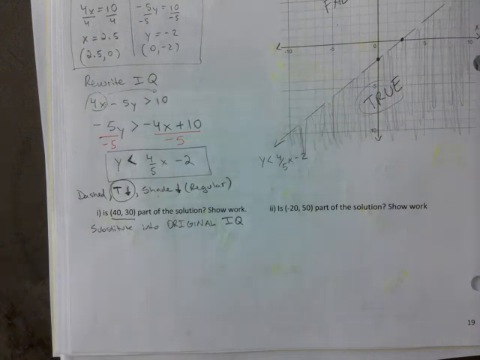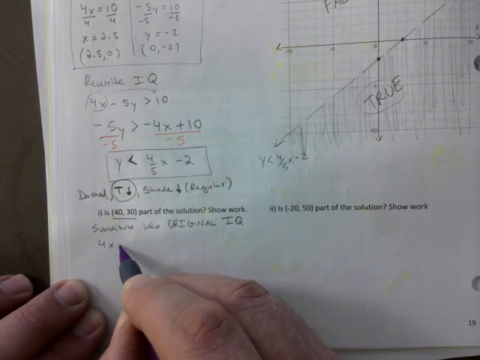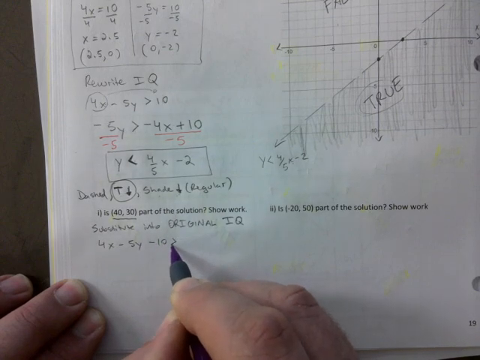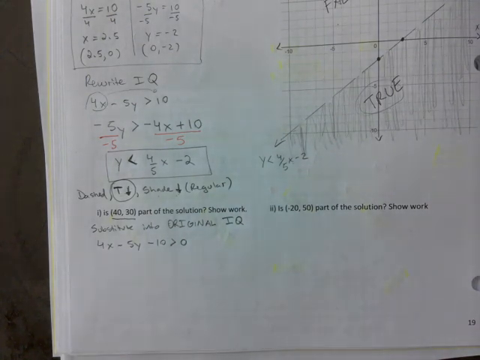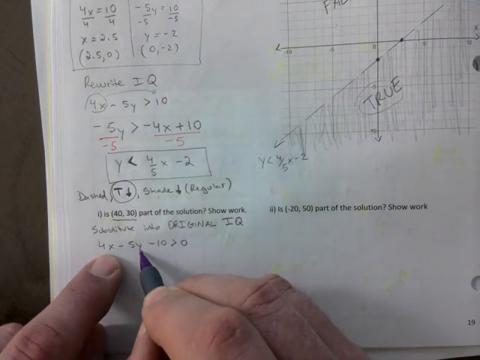The original looked exactly like this. It doesn't matter which one you choose, but I would suggest you pick the original. And then just plug these points into it.